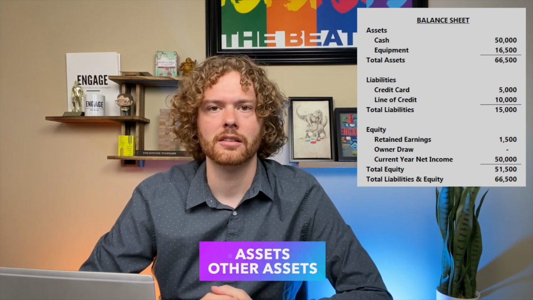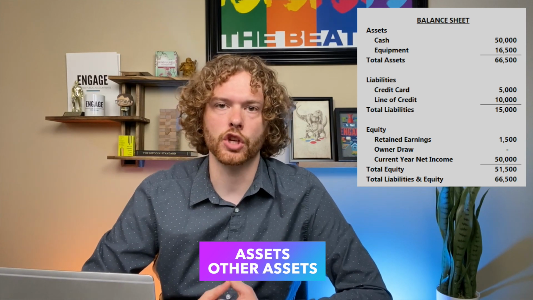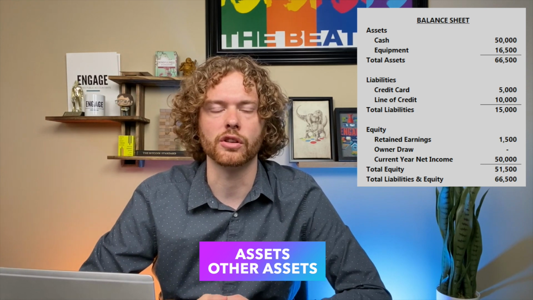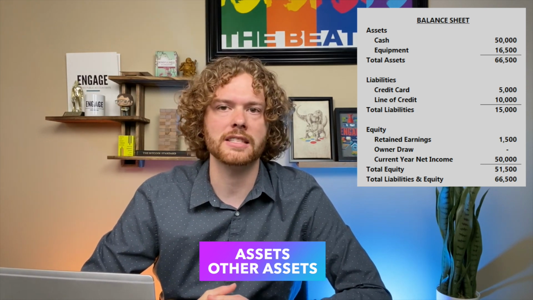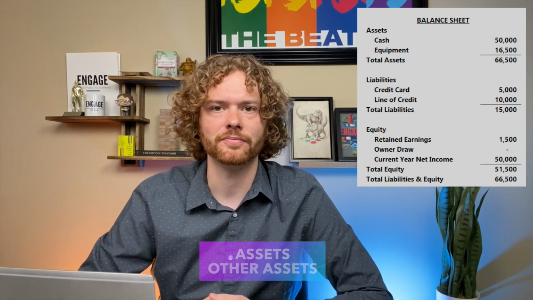Other assets, this is everything else. This is a catch-all for money that you've loaned to people, your security deposit on your rental space, since you technically gave that money as a loan to your landlord. And if you invested in other entities through the business and not personally, those would be shown here.